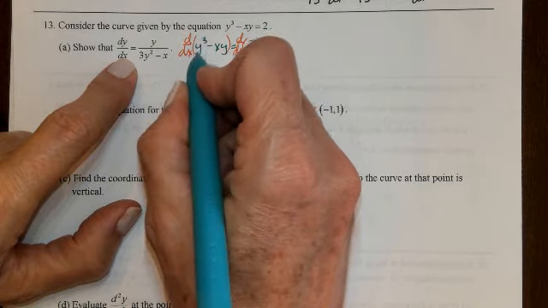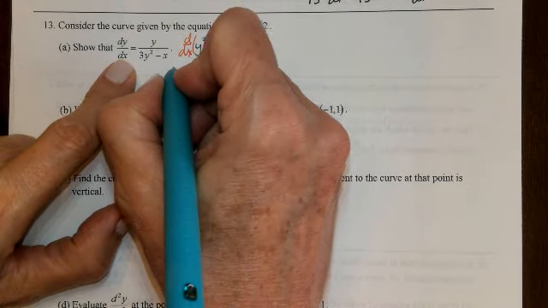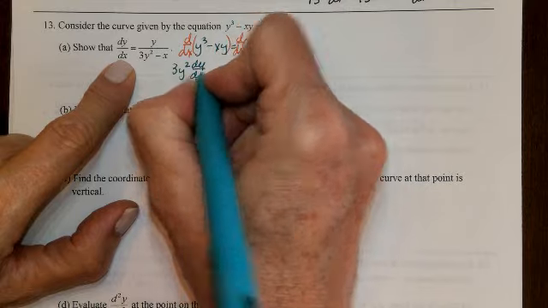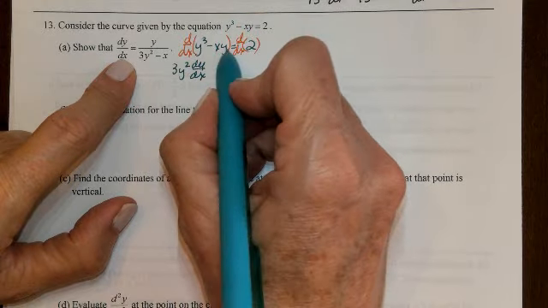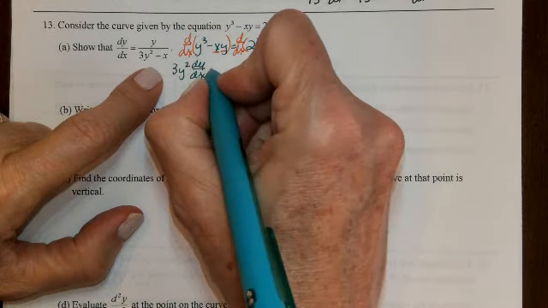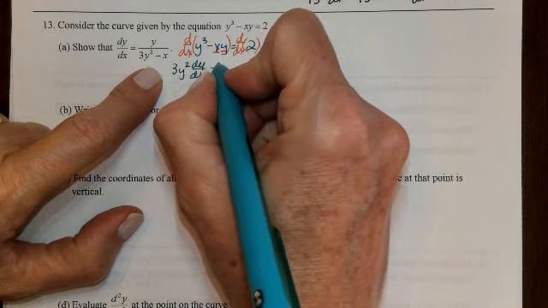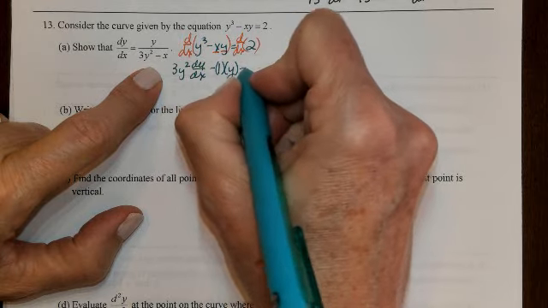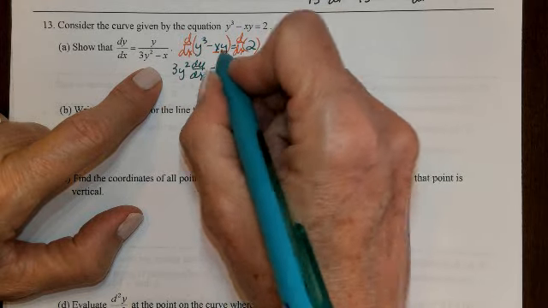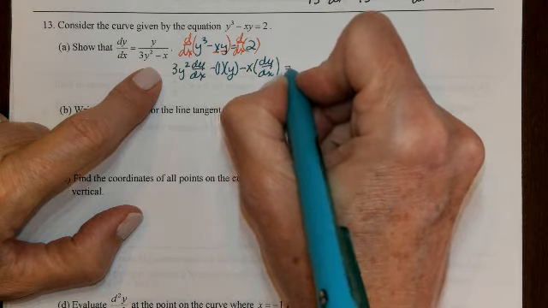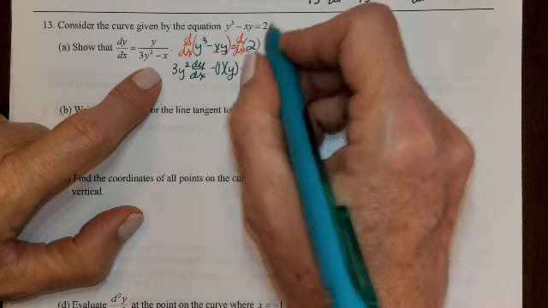The derivative of y cubed with respect to x is 3y squared dy/dx. For this next piece, I'm going to need to use the product rule. So the derivative of negative x is negative 1. Leave y alone. Now we're leaving the negative x alone, and the derivative of y is 1 dy/dx. Over here, the derivative of 2 is 0.